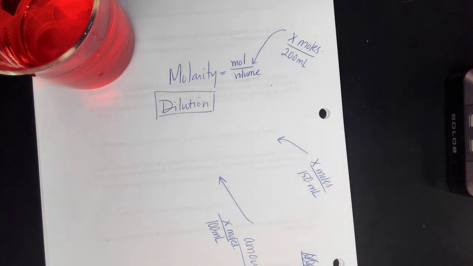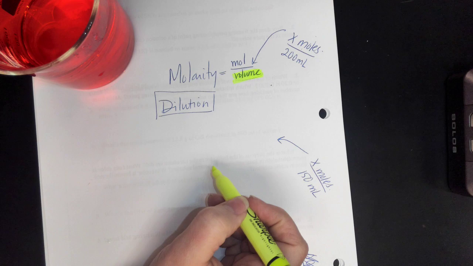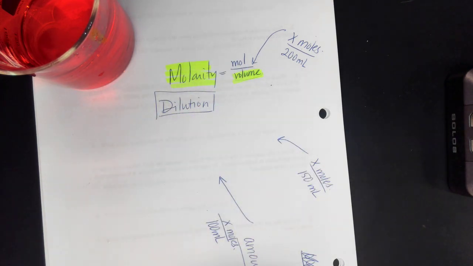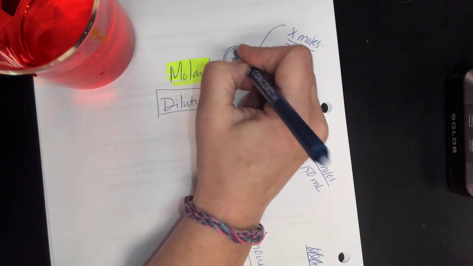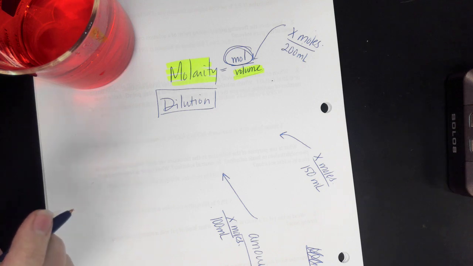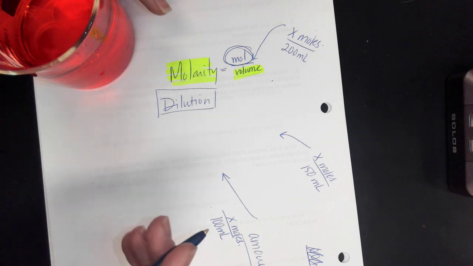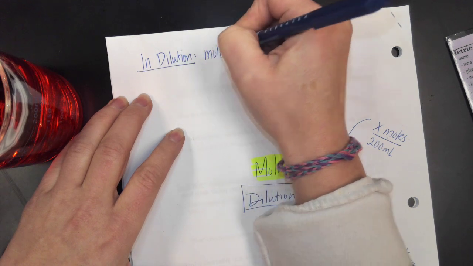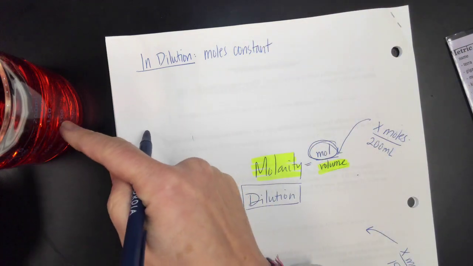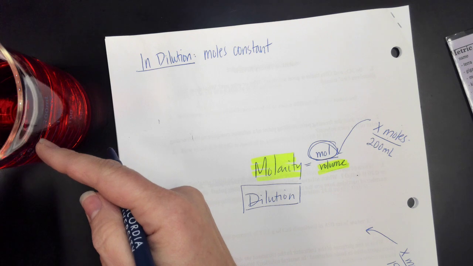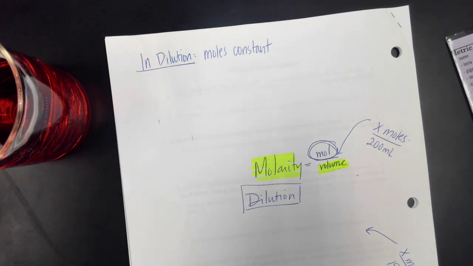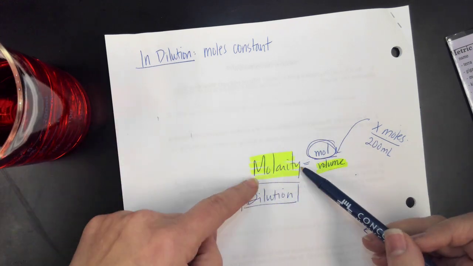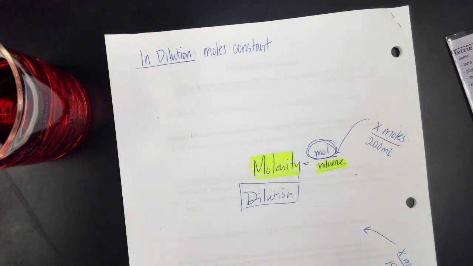A dilution is when I change the volume of my solution, and by changing the volume of my solution, I change the concentration. And I can do that because the moles stayed the same. And if the moles stayed the same, then I can make some statements about my system. What can I say about my system? I can say in a dilution, moles are constant. The amount of food coloring I had in this beaker in the beginning is the same as the amount of food coloring I have in the beaker now. And I could put it into a swimming pool and the number of food coloring particles is still the same. Now the concentration of food coloring particles, that will be different. So in a dilution, the moles stay constant.